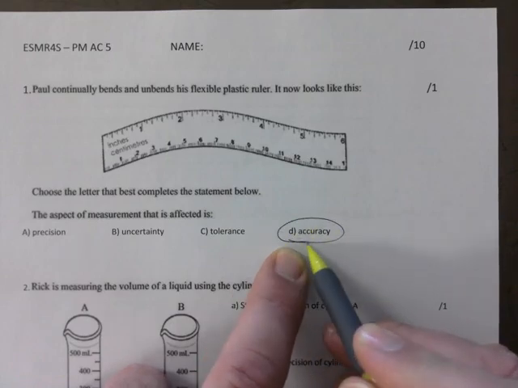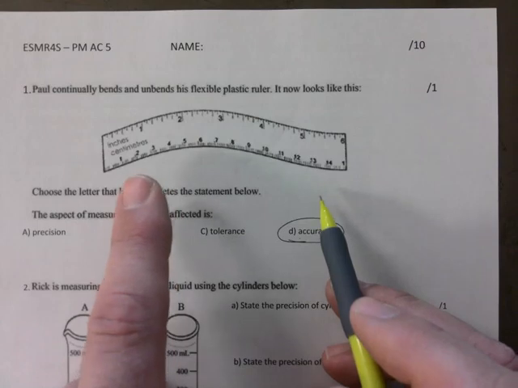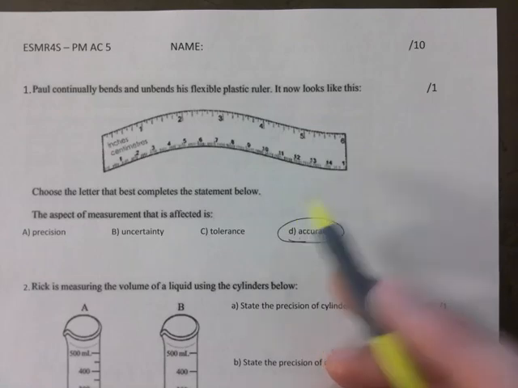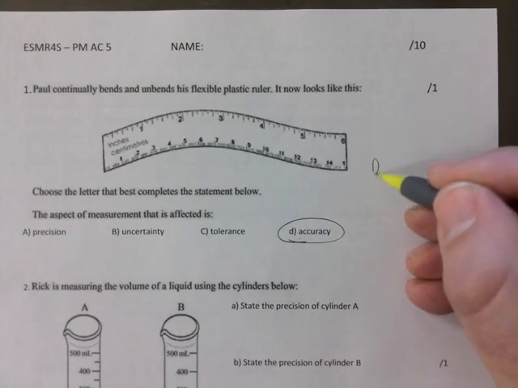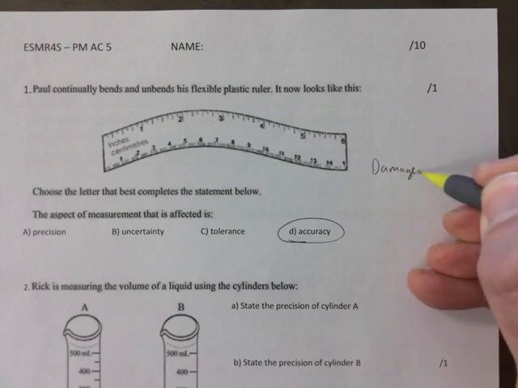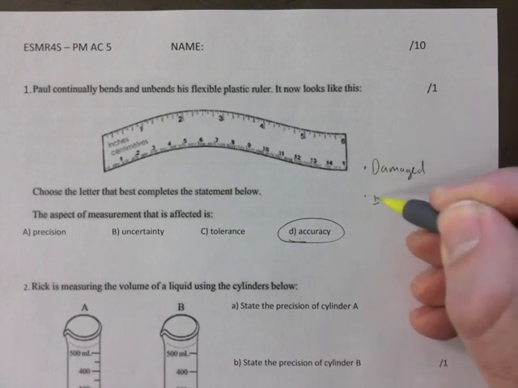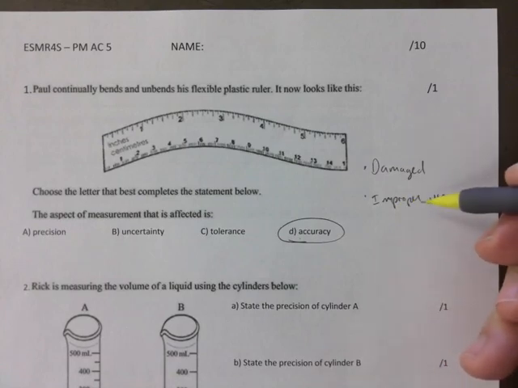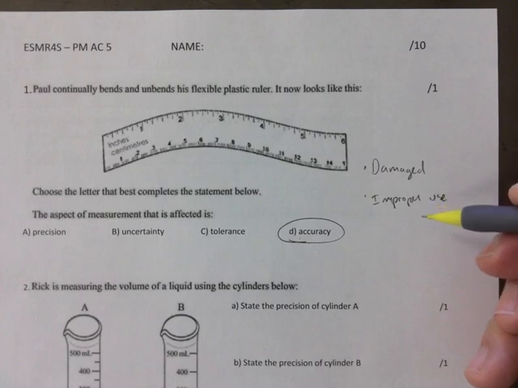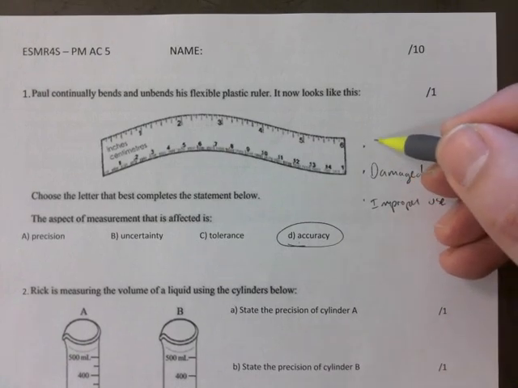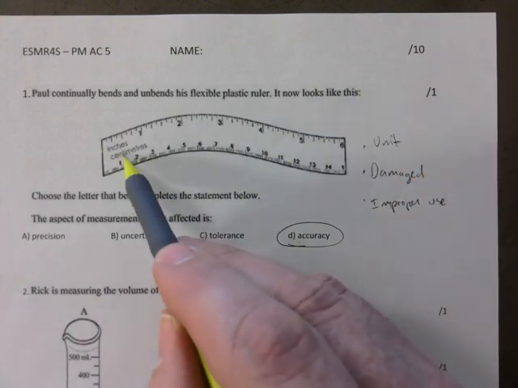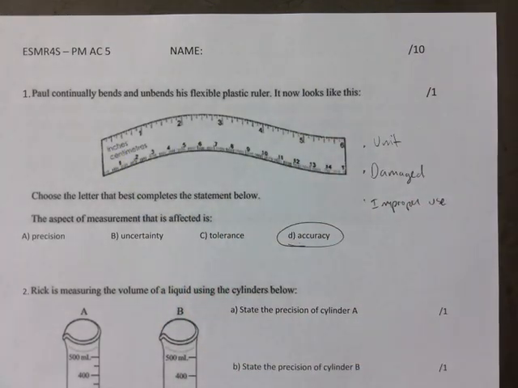The reason being is, remember we talked about a damaged measuring device affects your accuracy? That is where this is coming from. So damaged device, improper use. Would this be improper use? Maybe, but he's not actually measuring anything, so we can't speak to that. Damaged. Is the unit standard? Yes, it's either inches or centimeters, so the units are not the problem.